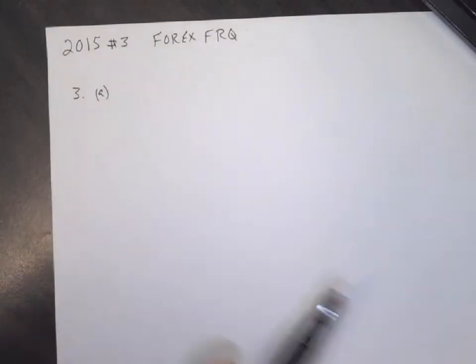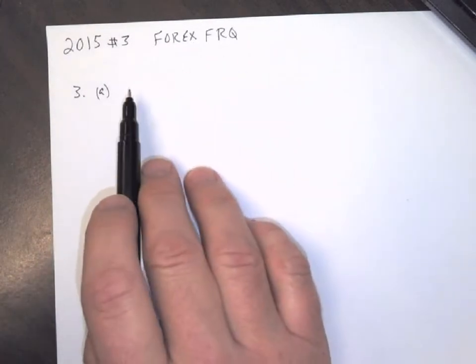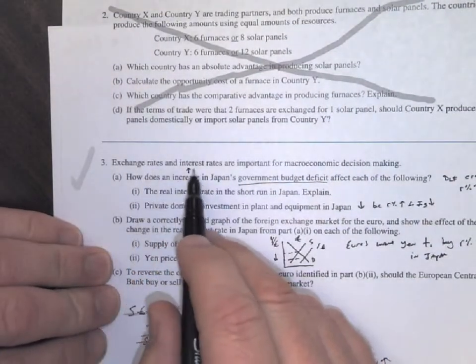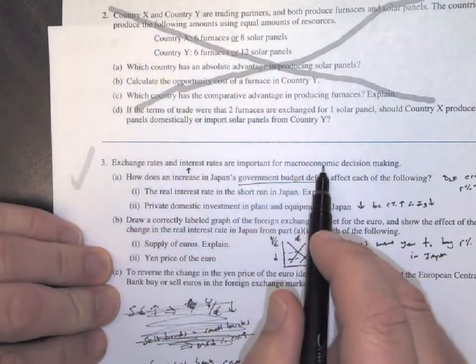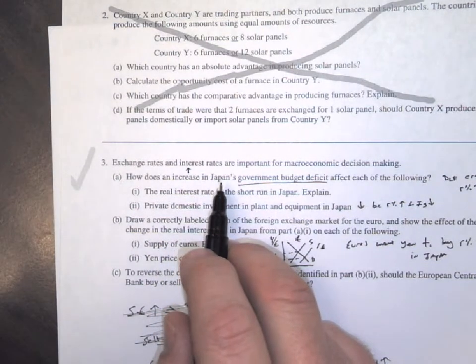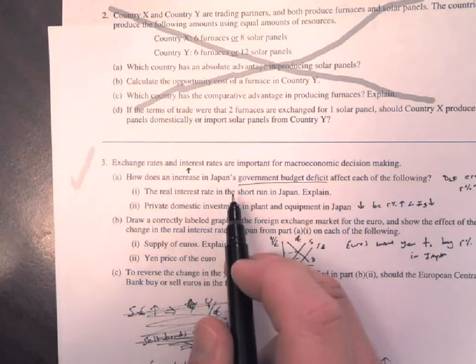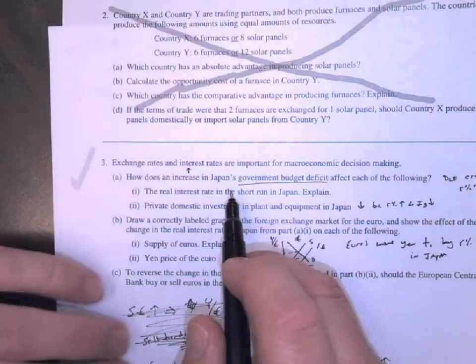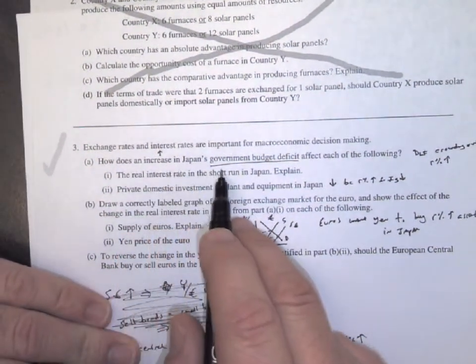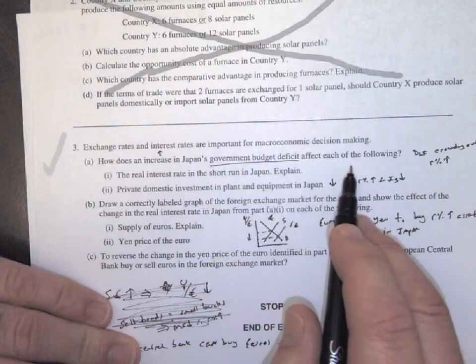Okay, so 2015, number 3, foreign exchange FRQ. So 3, and we're going to have A. The first thing it says, exchange rates and interest rates are important for macroeconomic decision making. Yes, we know that. Exchange rates and interest rates. How does an increase in Japan's government budget deficit affect each of the following?